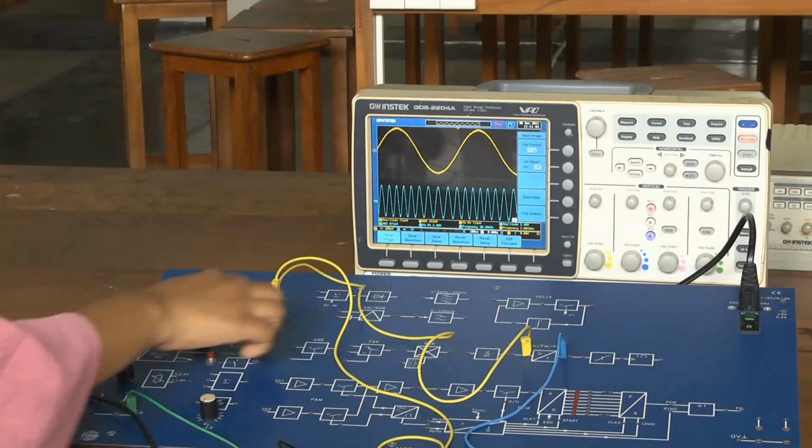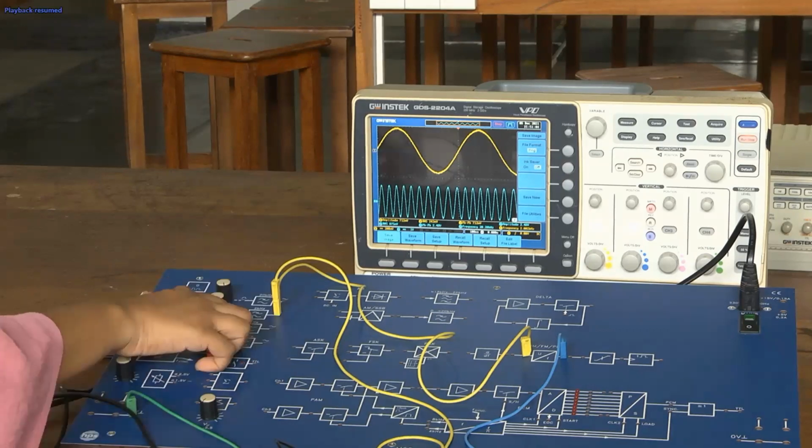Now I am going to change the input signal to 1 kilohertz. We have checked the modulated signal by giving the 2 kilohertz information signal. Now we are giving another information signal having a frequency of 1 kilohertz.